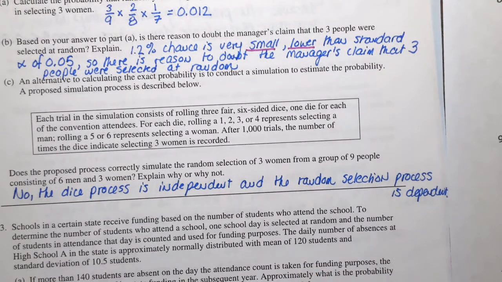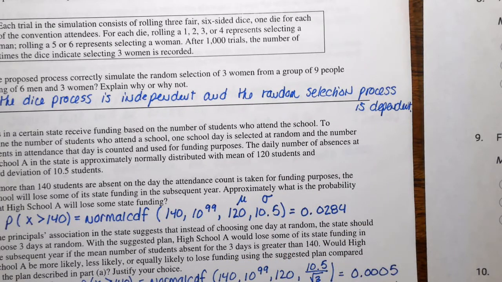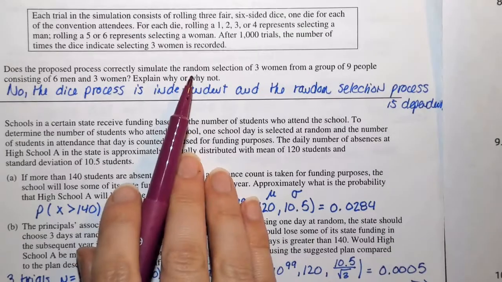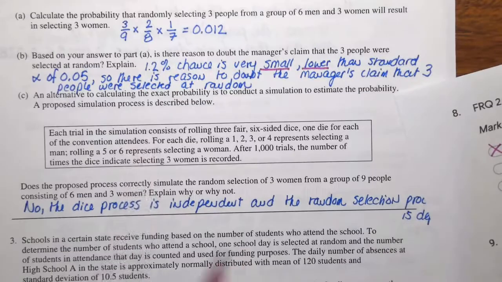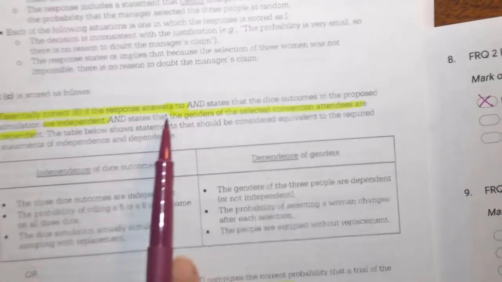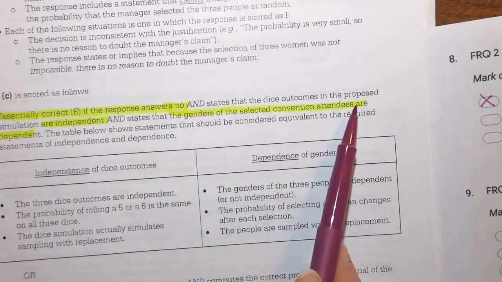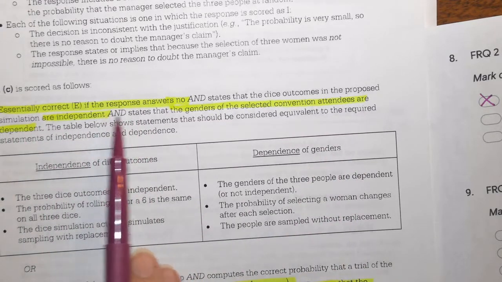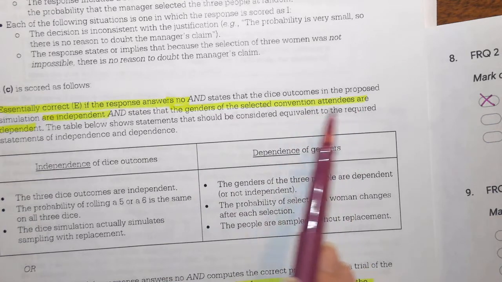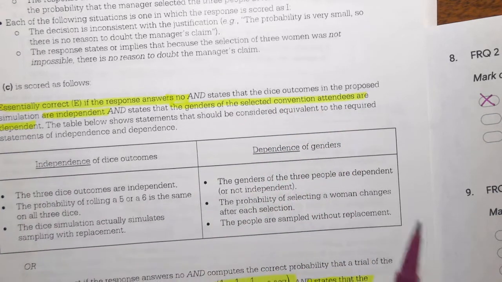Okay. Part C. This one, I said no. The dice process is independent and the random selection process is dependent. You can tell it's dependent because it's taking one out each time. Essentially correct if the response answers no and states that the dice outcomes in the proposed simulation are independent and states that the genders of the selected convention attendees are dependent.